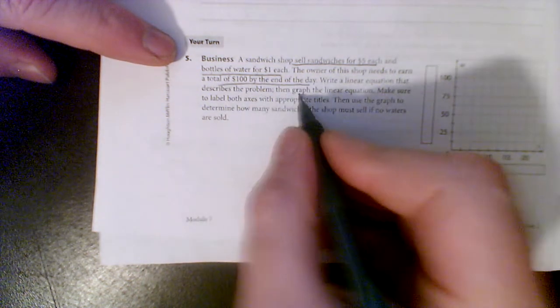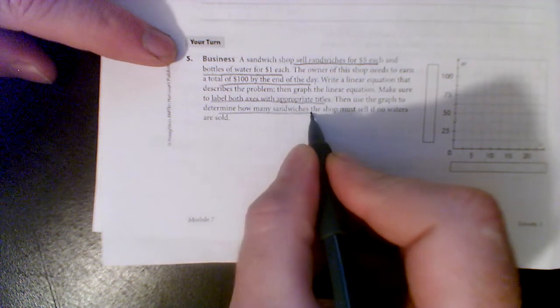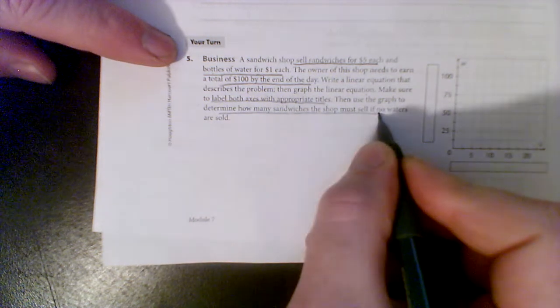We're going to write a linear equation that describes the problem, then graph the linear equation. Make sure to label both axes with appropriate titles. Use the graph to determine how many sandwiches the shop must sell if no waters are sold.